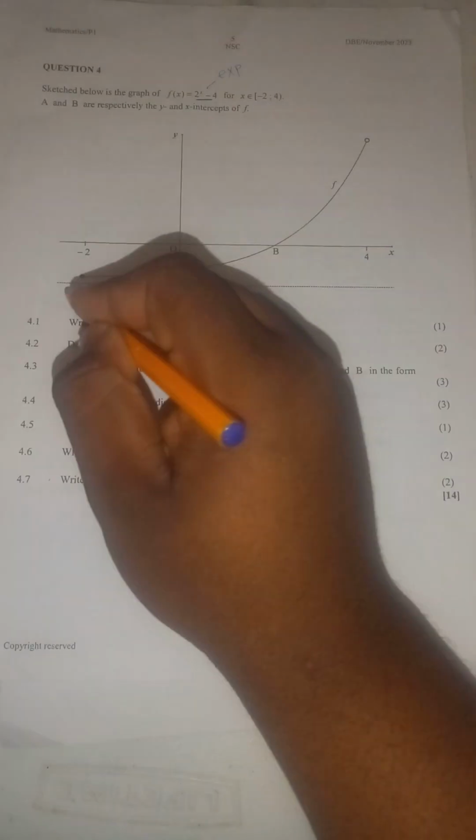Let's go through this graph. It is now functions, right? And if you check something there, you are given a graph, f of x is equal to 2 to the power of x minus 4. And if you can check, this is an exponential graph. Okay, and now when I analyze this graph, this is minus 4, so it means the horizontal asymptote is minus 4, which is this one.